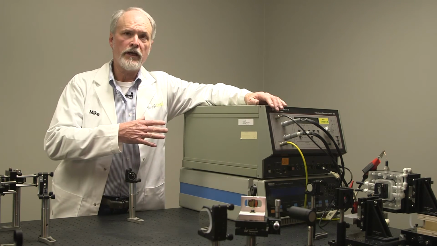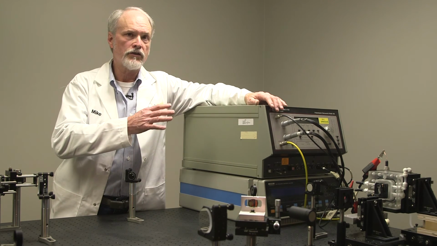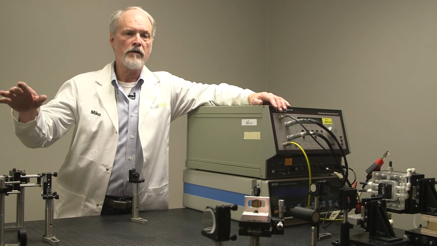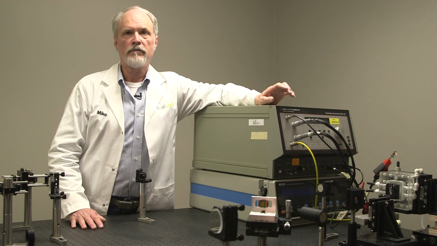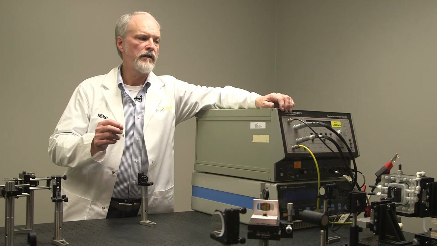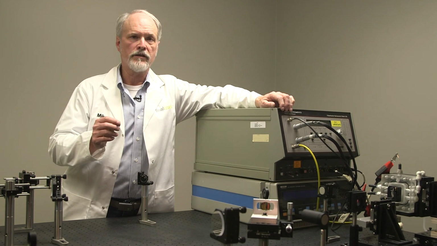Now, the potentiostat doesn't tell us the molecules that are on a surface. It just lets us control the corrosion conditions. The Raman spectrometer, however, will let us actually identify the molecules that are on that surface. And that gives us tremendous insight into the corrosion reduction process, which we discussed earlier.